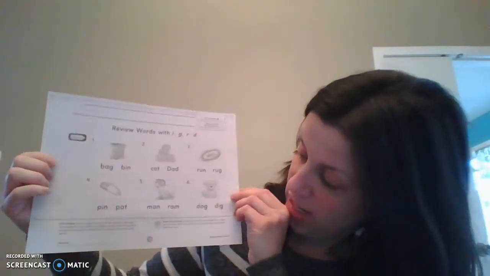It's page 18 on the bottom, and trace the letters, write the letters next to the pictures, and then you're going to draw a picture that begins with the I, G, R, or D sound. And then you could send that over to me when you guys are done at the end of the week. Then we have another one that goes along with the I, G, R, and D letters. This one, which is page 19.